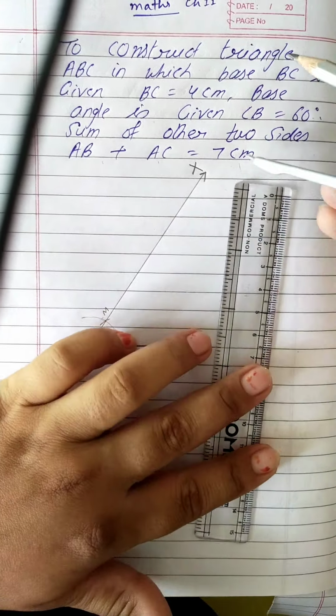Look, the bisect part will also get covered in this, okay? So I am going to construct 90 first. Keep on looking. Same width. So here we have 90 degree.